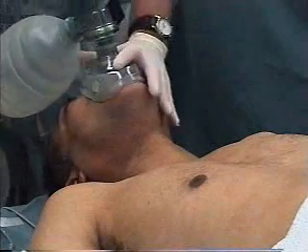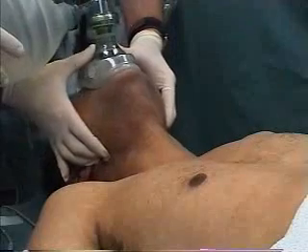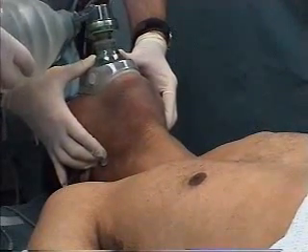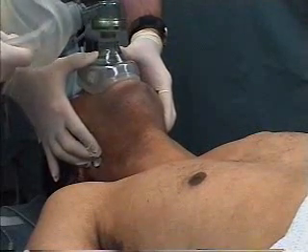If there's a leak around the mask, use 2 hands to hold the mask and have an assistant squeeze the bag. If you're still unable to ventilate, the patient must be intubated.